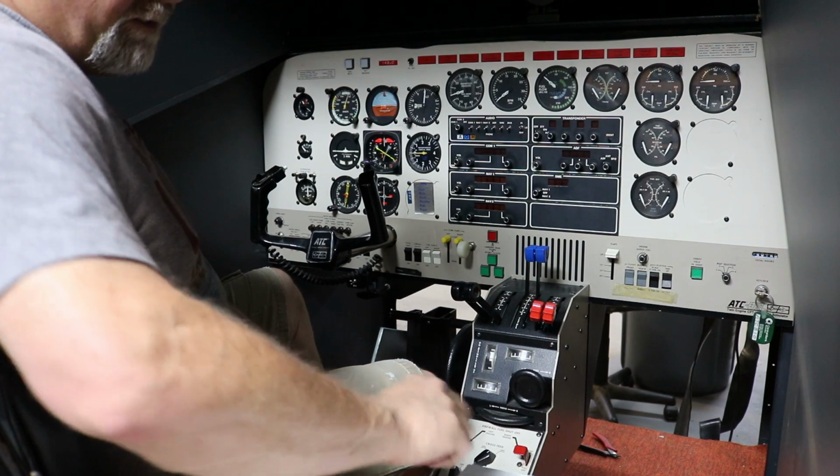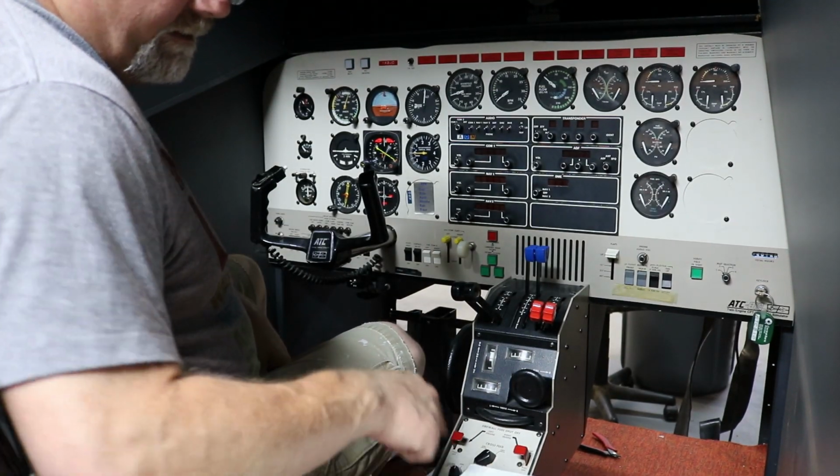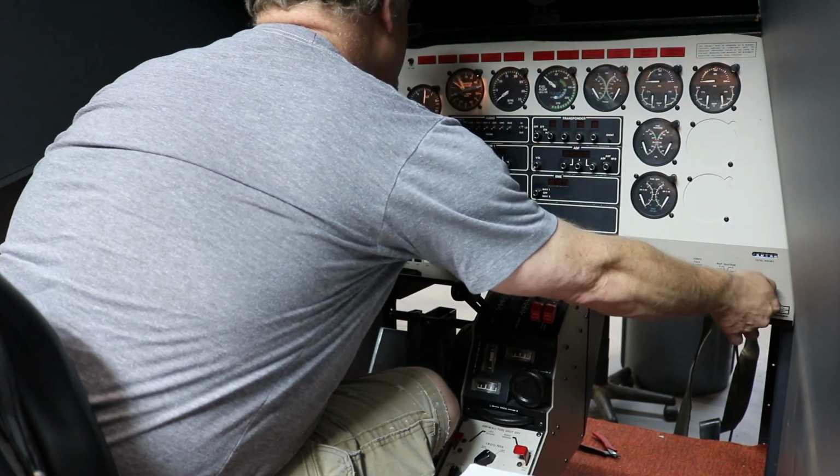Okay, so the simulator engine startup and run tests. We're going to turn the simulator on. We've already set our switches, so now we're going to set our key lock to on.